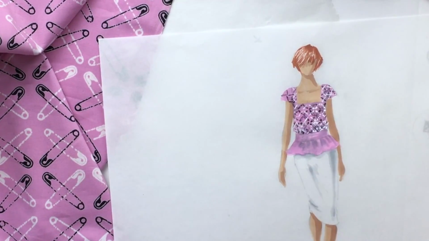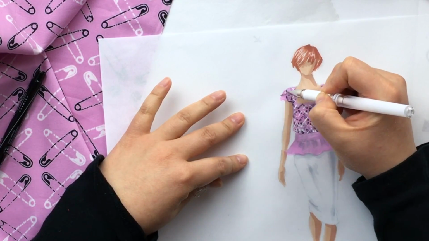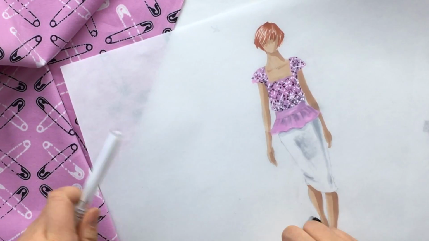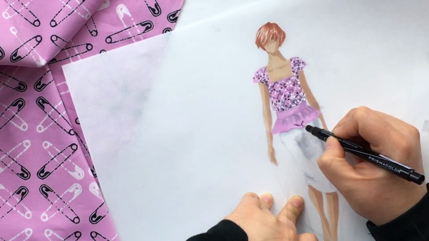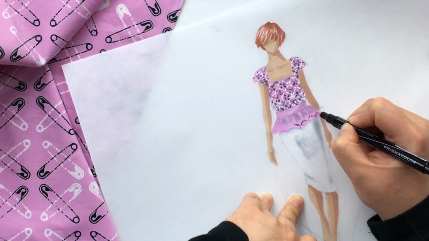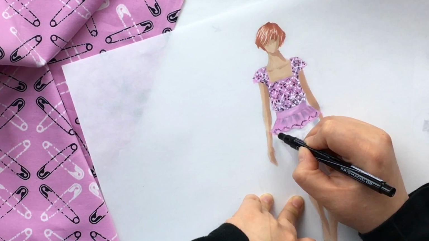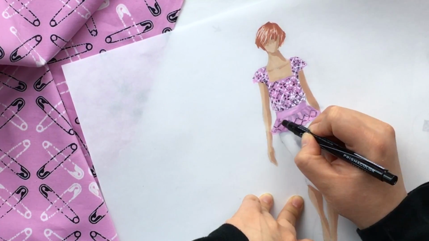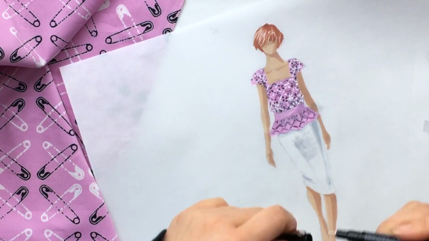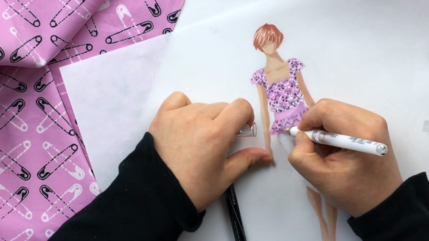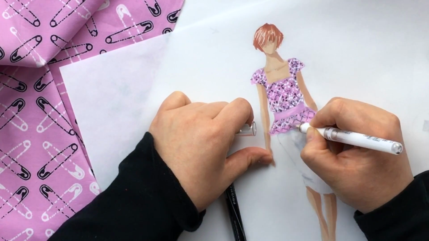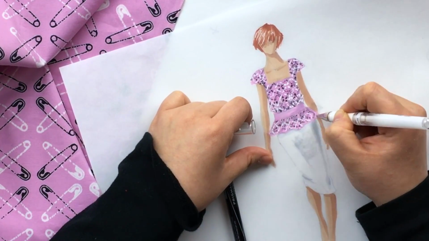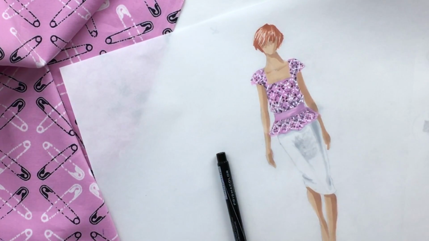Add some other random broken lines here. All of that is getting gathered in there.